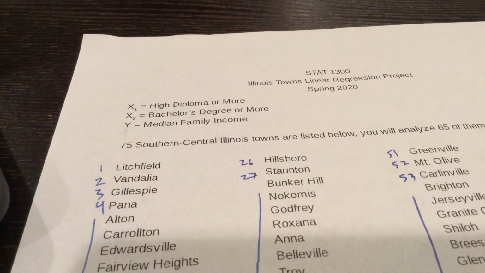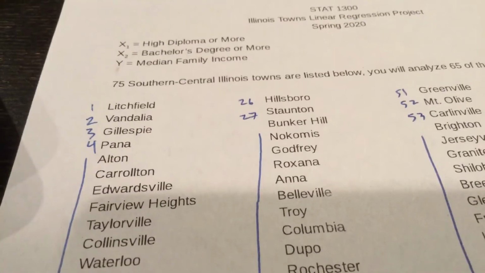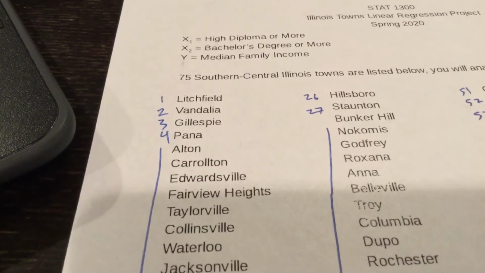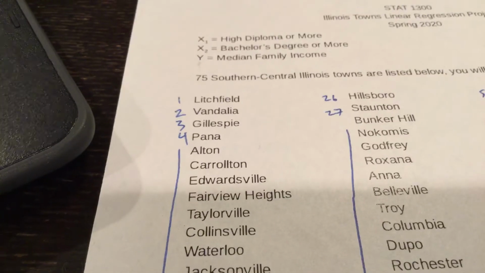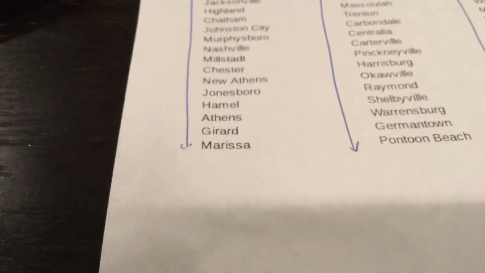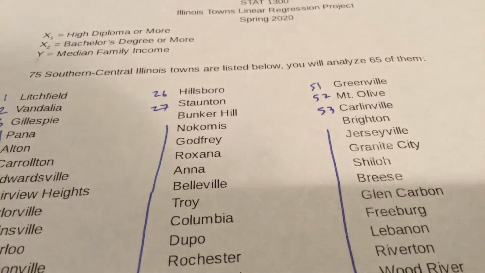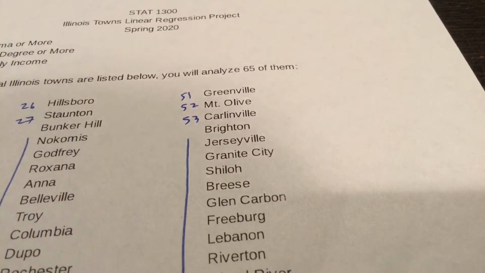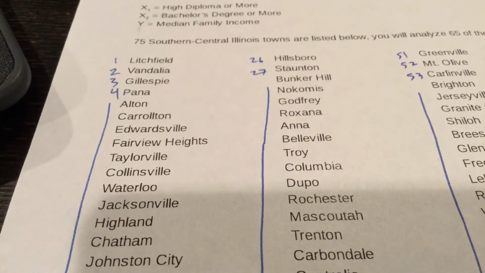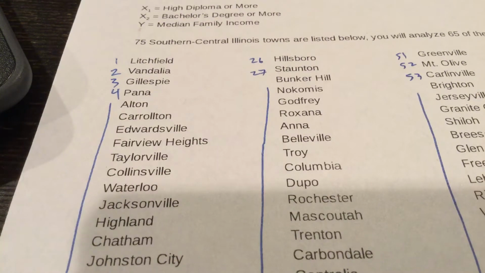I have shared with you the R code document, which yours is going to pretty much look like as well. Some of you have looked at that already. All right, so here's what you're going to do. First off, on your list of towns, make sure you've numbered them in a certain order so that you know the order when you type them in. I did Litchfield 1, Vandalia 2, Gillespie 3, Marissa for me was 25, starting with 26, Hillsborough 27, Pontoon Beach 50, 51 Greenville, 52 Mount Olive, 53 Carlinville, 75 Cobden. Now again, you guys have 65 towns. Make sure you order them in such a fashion so you know who is who.